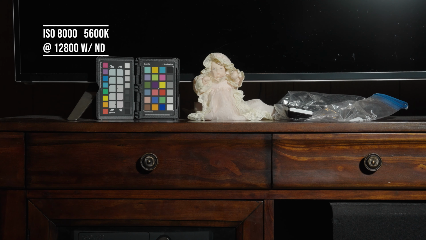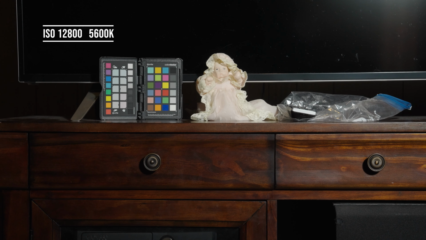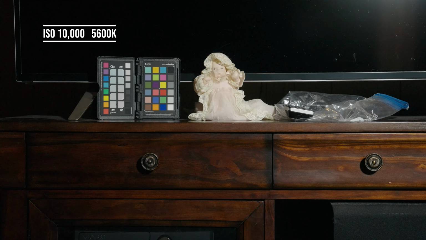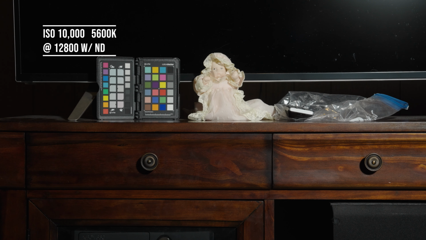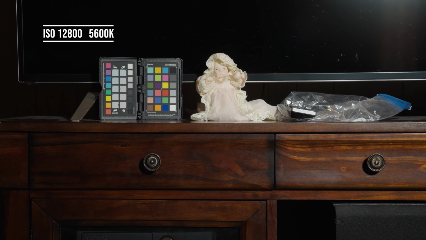So now we're at 12,800 and 5600 Kelvin. So that's 12,800 at 5600 Kelvin. So now we're at 10,000, 5600 ISO. Alright, so this is 12,800 at 5600. And then, so that's 12,800 at 5600 Kelvin.